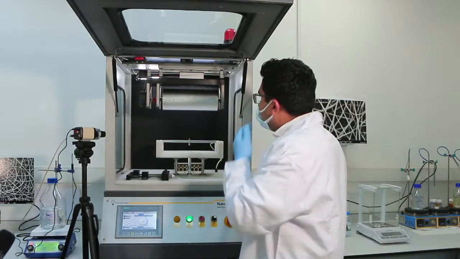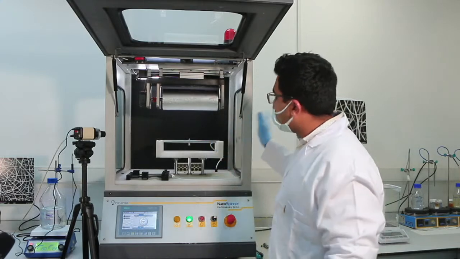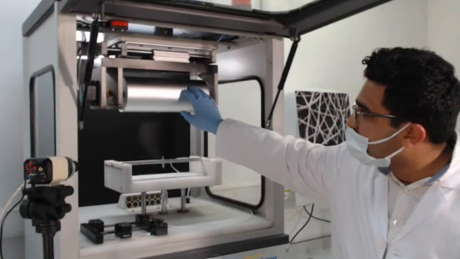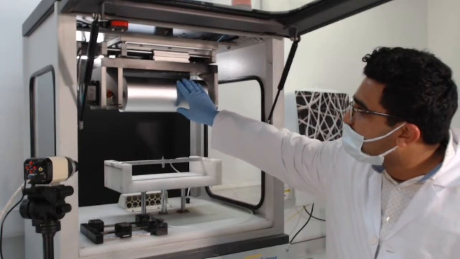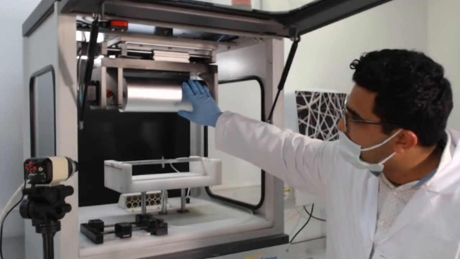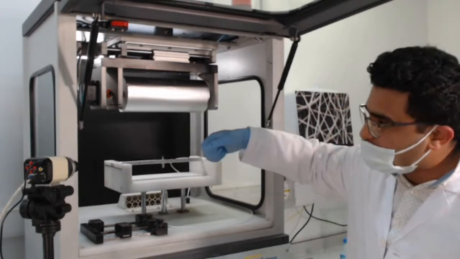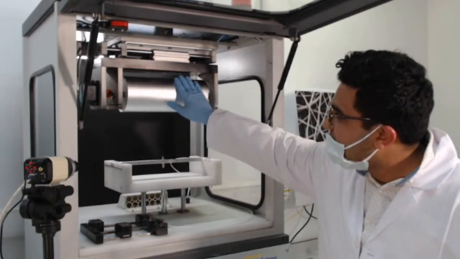Before going further, I'd like to mention, for the purpose of this demonstration, we're going to show you the drum collector. I've already taken the liberty to put in the aluminum foil right here, so that I can scratch it out and show it to you after the process.